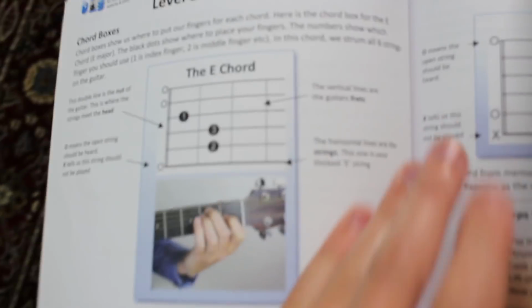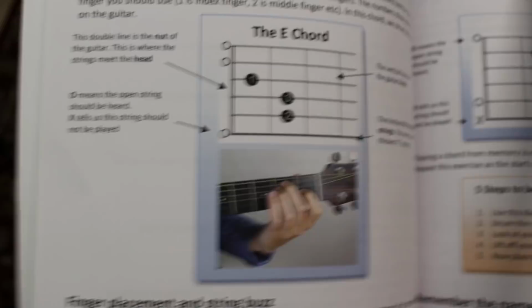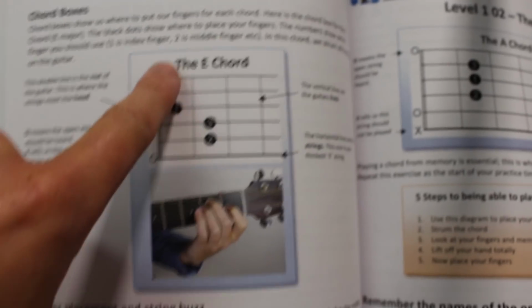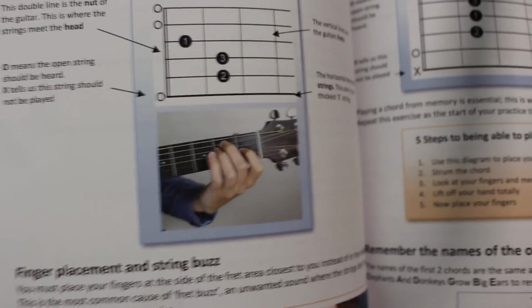But this is the book that they're talking about, and on page 14 where we have the first chord, you can see why it's confusing, because when you look at it on the diagram or on a website, you see that this is what the chord looks like when we're playing it, but compare that to the diagram which is straight above it and it appears upside down.